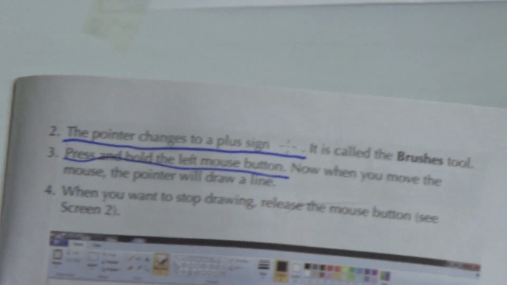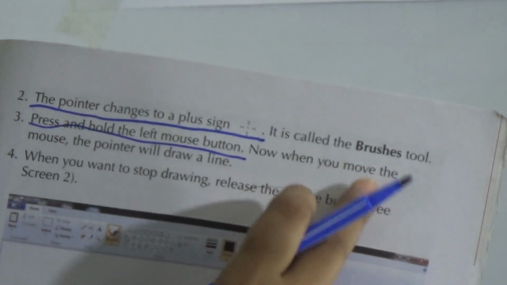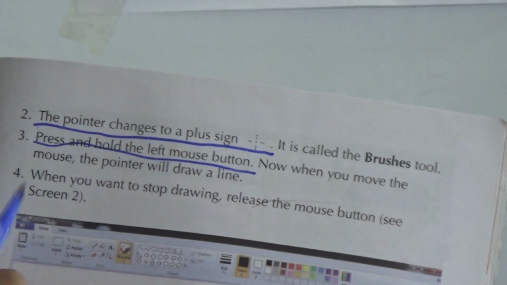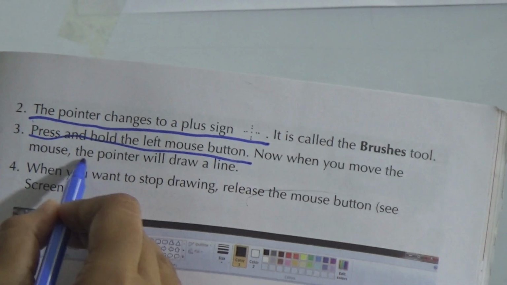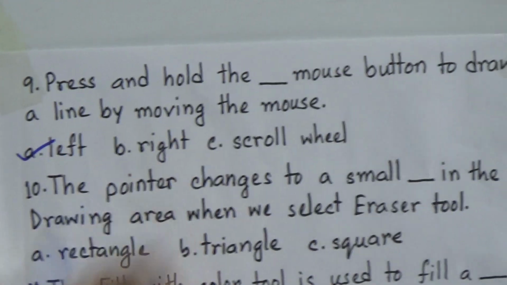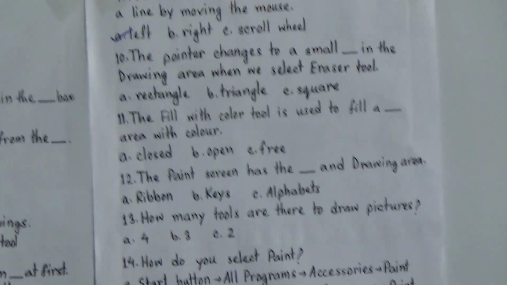Page number 35, option C, press and hold the left mouse button. Now you will move the mouse, and the pointer will draw a line. It's given on page number 35. So our answer will be option A, left. Now number 10.